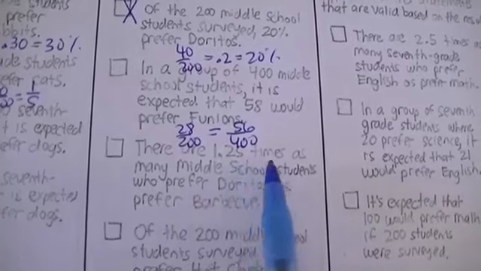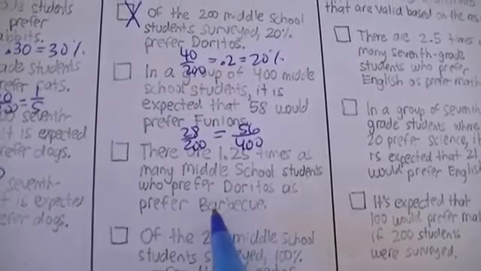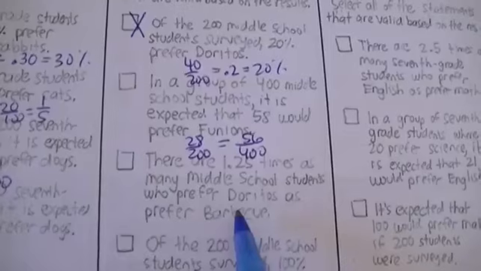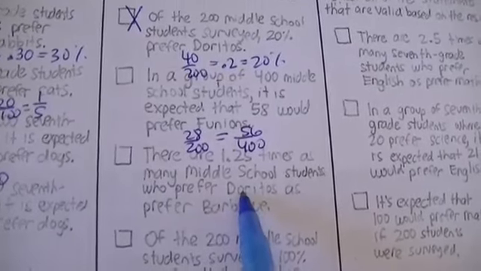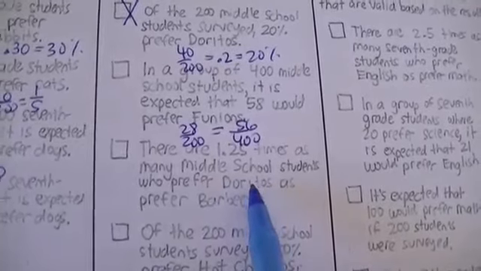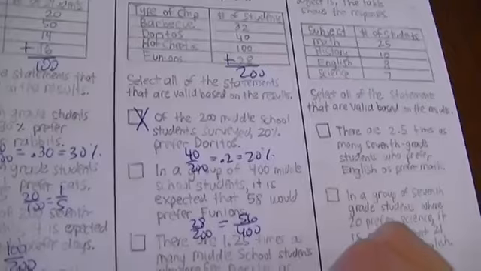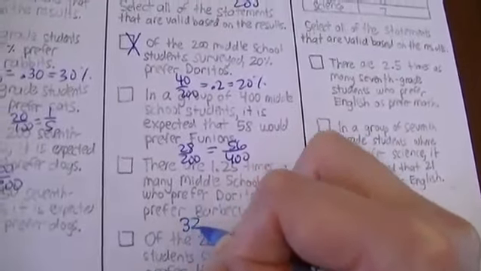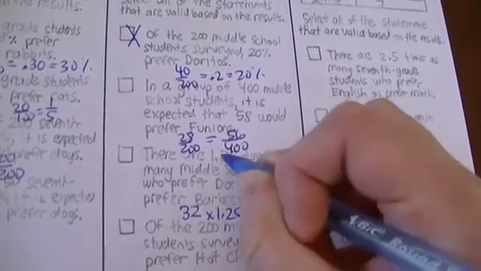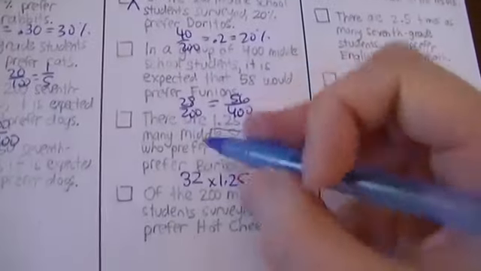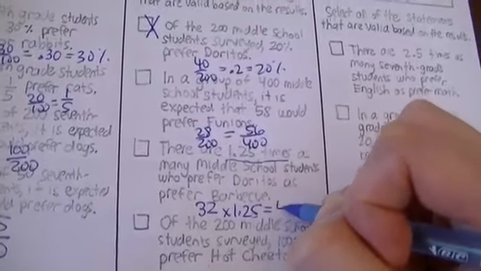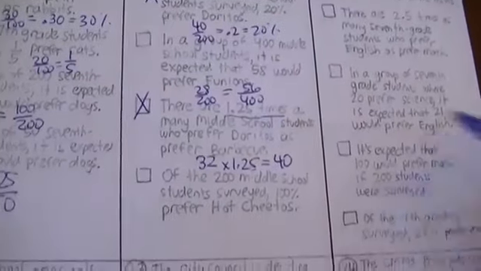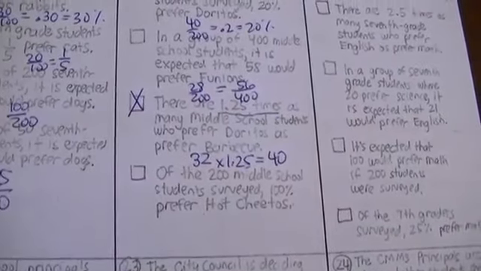There are 1.25 times as many middle school students who prefer Doritos as prefer barbecue. So that means they like Doritos more, by 1.25. If we took the barbecue amount, we should multiply it by 1.25 to get the Dorito amount if this is true. So the barbecue amount is 32 times 1.25, and if that equals the amount of Doritos, we're right. If you type that in, or do it in your head, you would get 40, so that is true. Of the 200 middle school students surveyed, 100% prefer hot Cheetos.